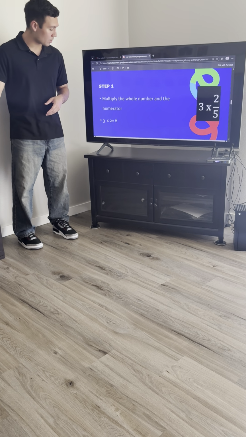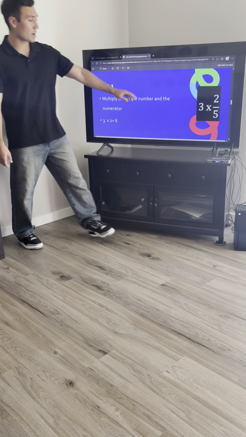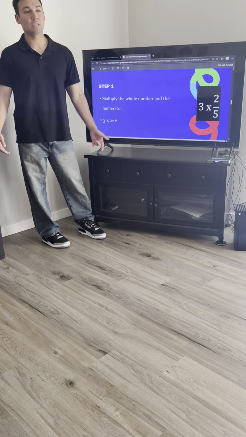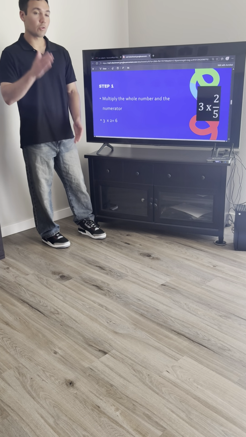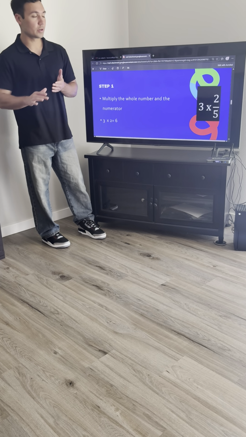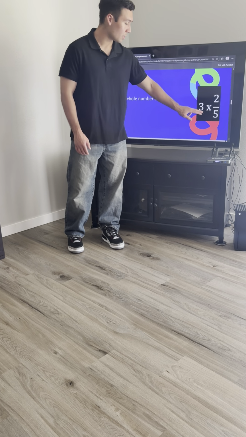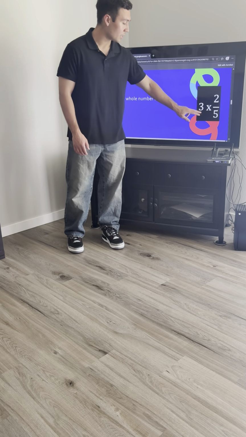What we are going to do is multiply the whole number and the numerator. So remember, numerator is up top, right? So if we take this 3, let's make this into a fraction. We can put it over a 1, any whole number, whether that's 8, 50, 10, 5. It's always going to be over a 1. If you want to make a whole number into a fraction, you just put a line right there and put it over 1. So we're going to multiply the whole number and the numerator. The numerator is 3, the numerator is 2. So 3 times 2 equals 6.